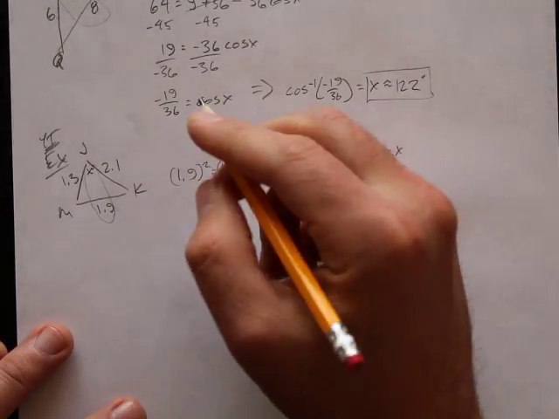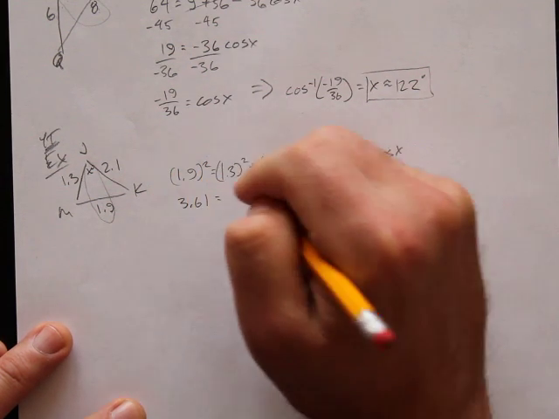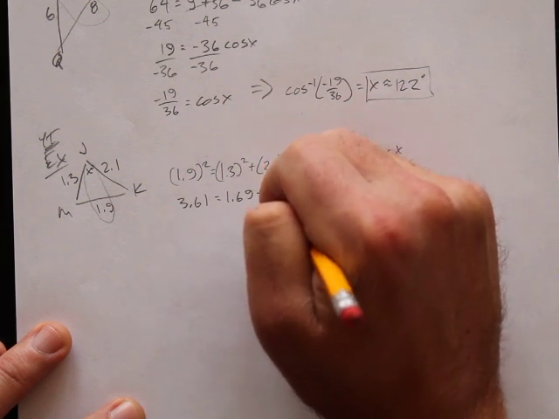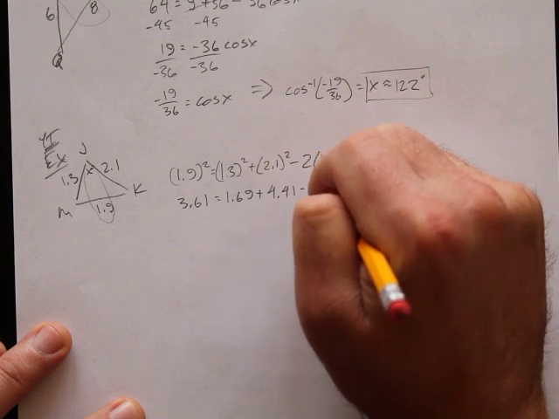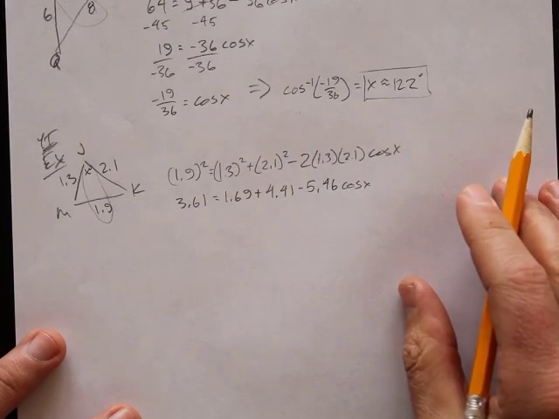All right, pretty gross. Okay, 3.61 equals 1.69 plus 4.41 minus 5.46 cosine x. So that's what all of that mess looks like.